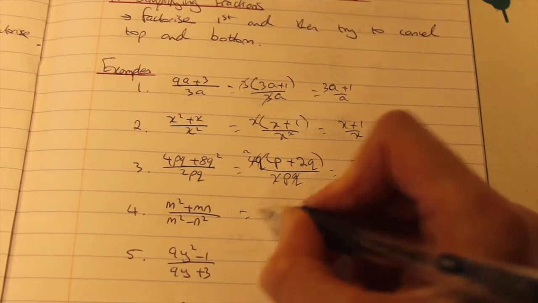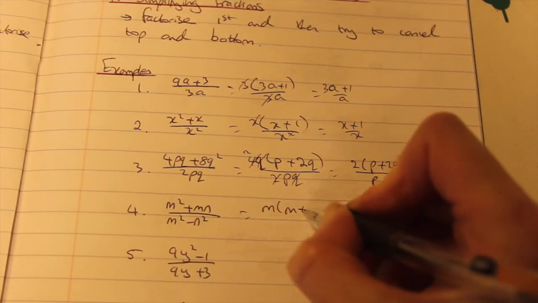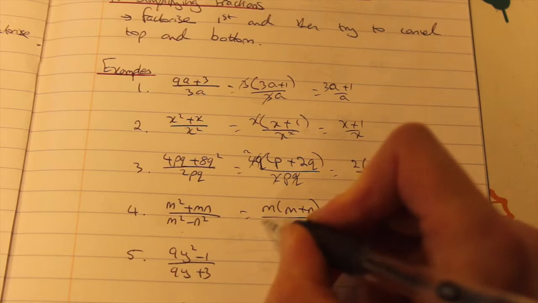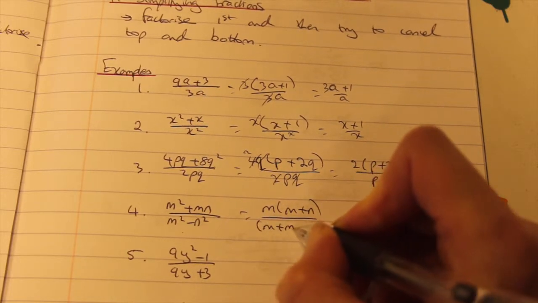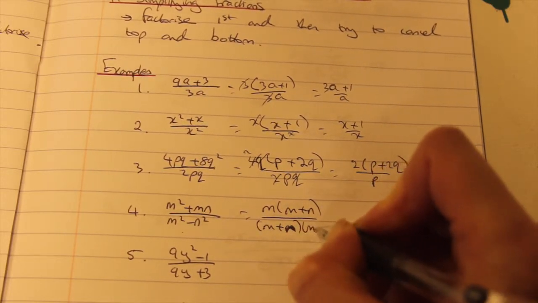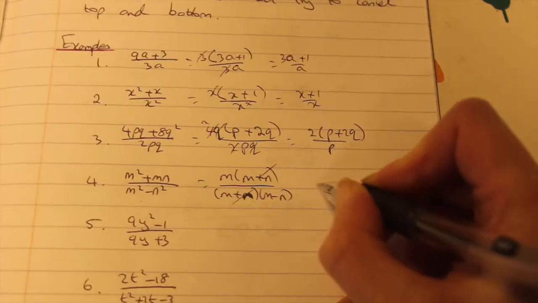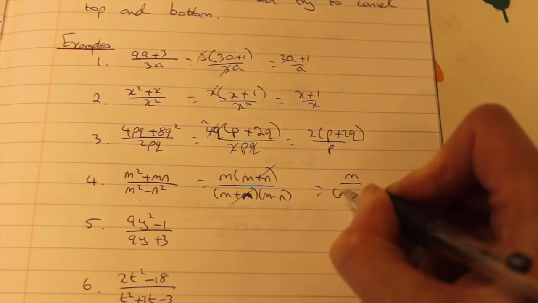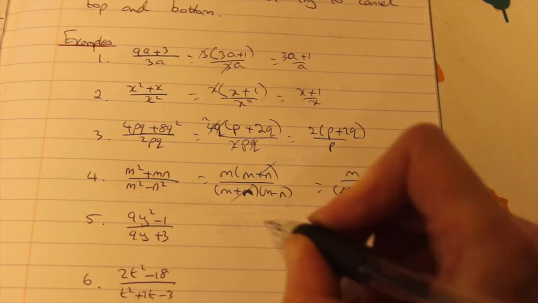Number 4, I can pull an m from the top, m plus n. The bottom is a difference of two squares, m plus n, m minus n. Cancel those two brackets. Now you can only cancel after you have factorised.